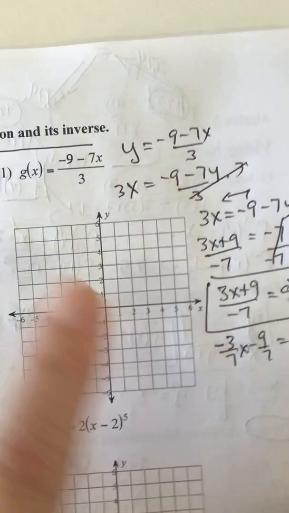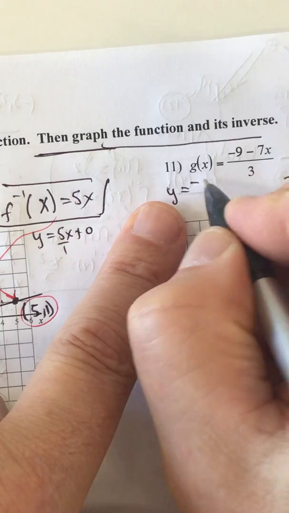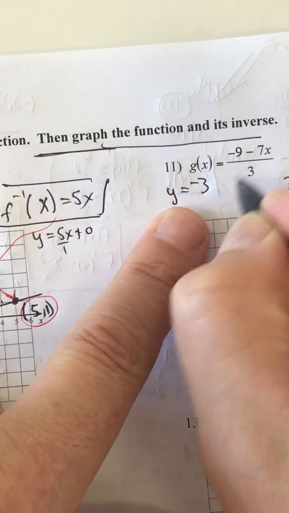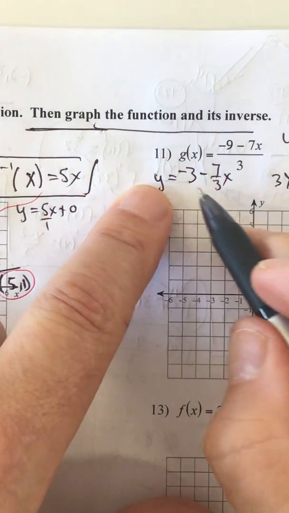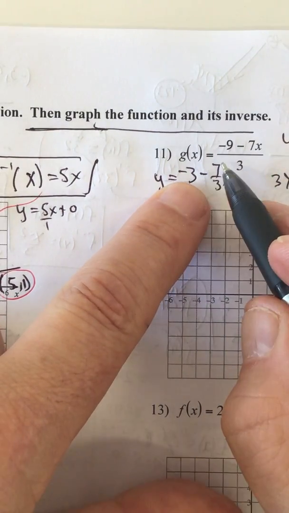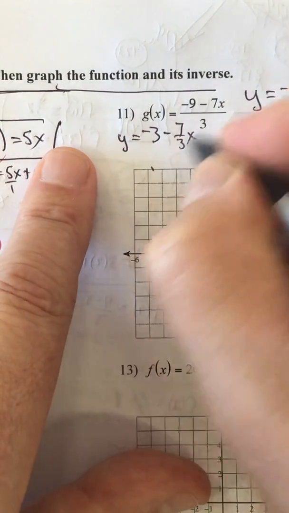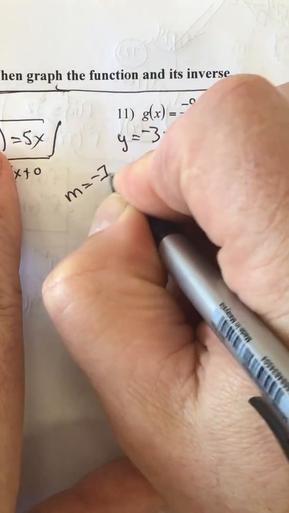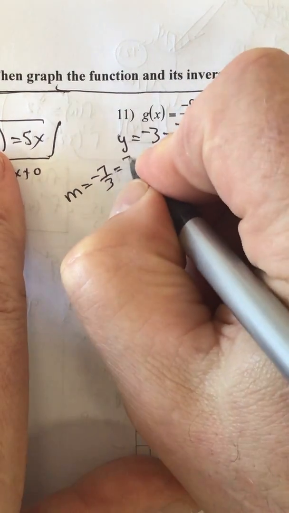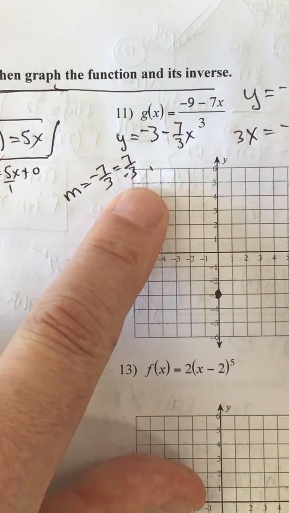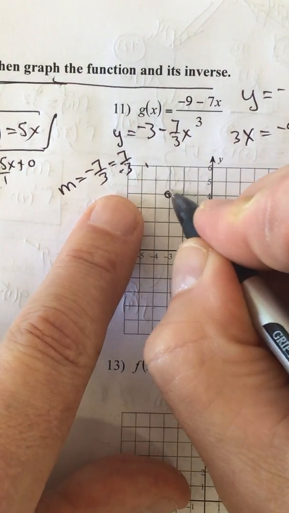That's how I might graph it. Up here, I would probably think of this one as negative 9 over 3 would be negative 3, and then negative 7/3 x. So in order to get them started, this one is going to start at negative 3 and go down 7, right 3. So start at negative 3. So here, the slope is negative 7/3, so down 7, right 3, but that gets me off the grid. So I think I'll go up 7, left 3. Same thing. So 1, 2, 3, 4, 5, 6, 7, 1, 2, 3. So there's the original.